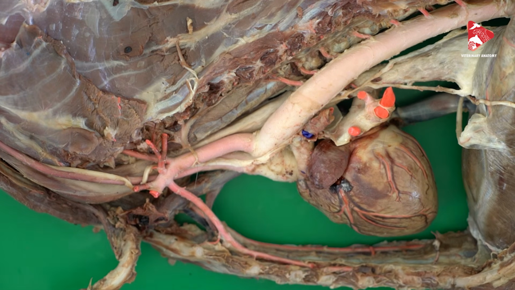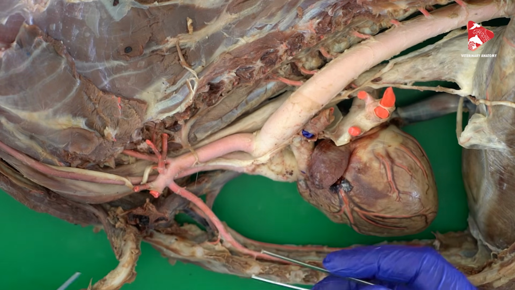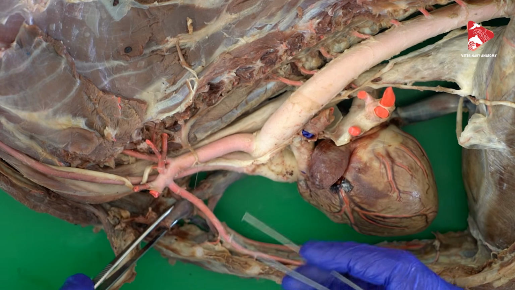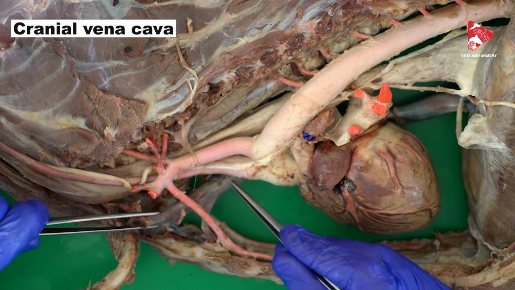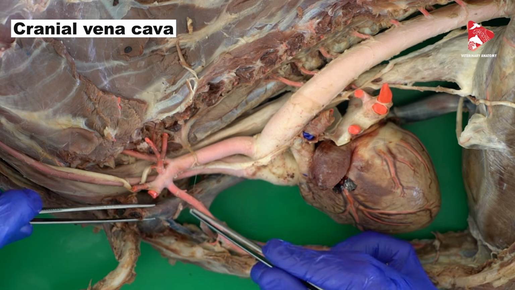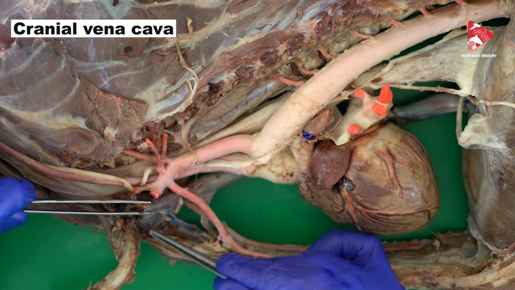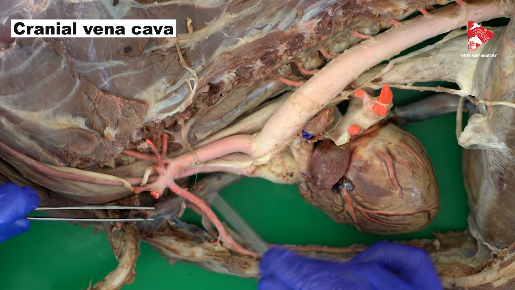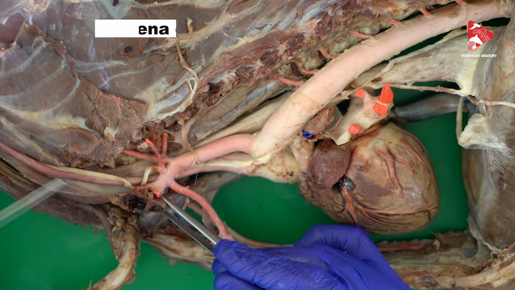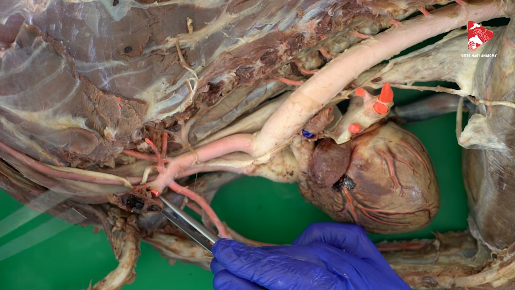If you allow me, I will just introduce some other structures which we can see in this view. For example, here we can see the cranial vena cava, which will be formed by the two external jugular veins, which we can see here under the skin in the neck area.